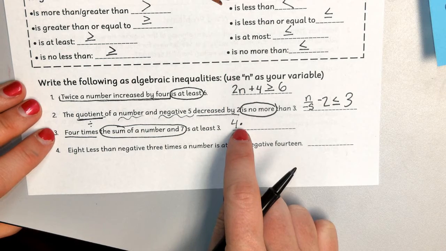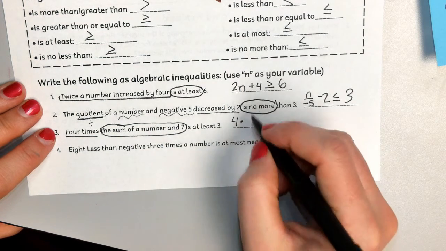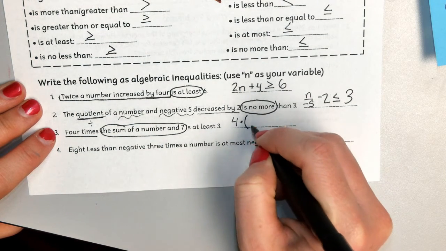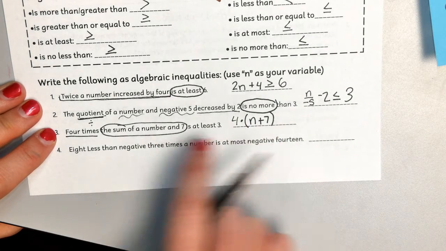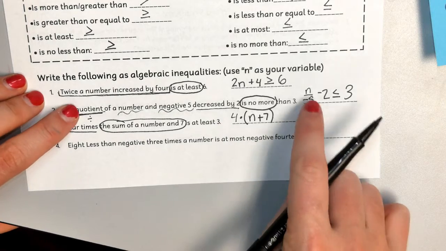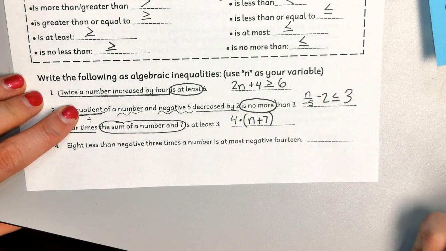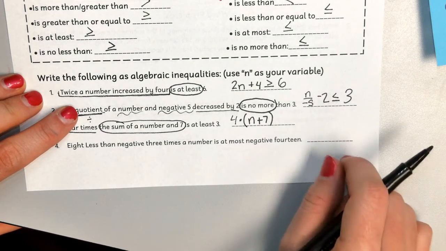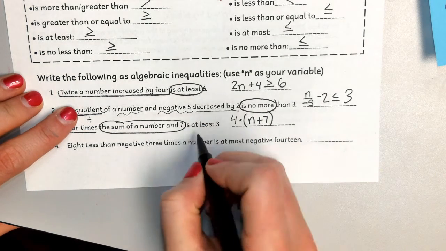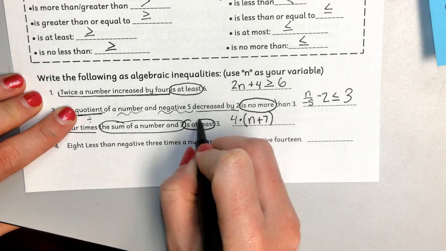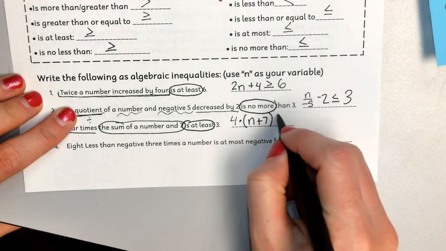How do I show that I want to add before I multiply? Good. So we're going to put a number and 7 in parentheses because I want to add that first. We didn't do it with quotient because in our order of operations we would already divide before we subtract. So 4 times the sum of a number and 7, we need to multiply first. And is at least, what sign is that? Okay?